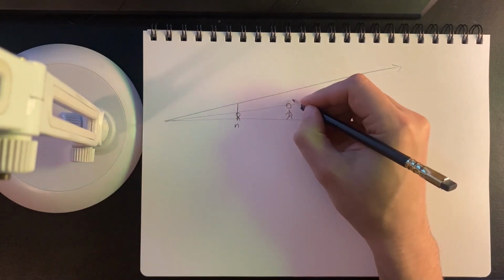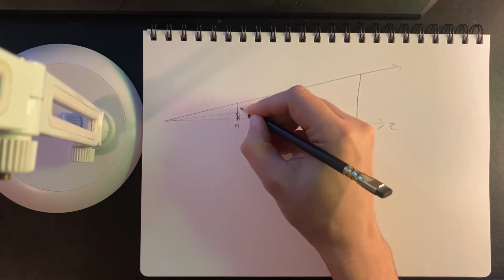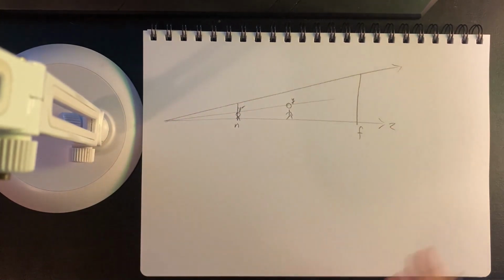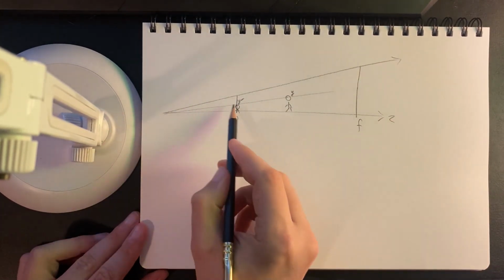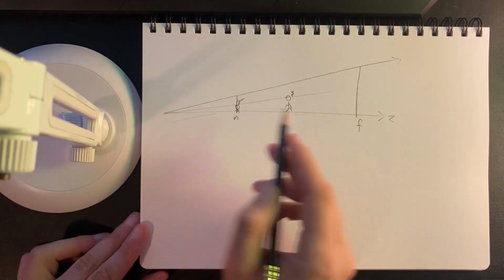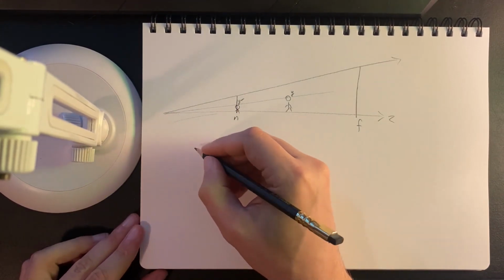And I'm just going to put, they have some original Y, and they get mapped to some Y dash. Now, if we look at this triangle and this triangle, they are similar triangles, so they're in proportion.